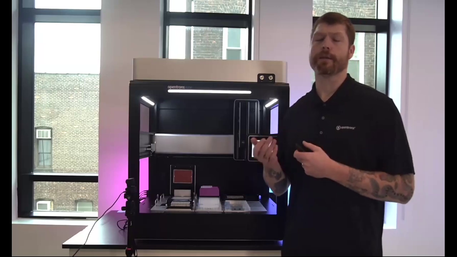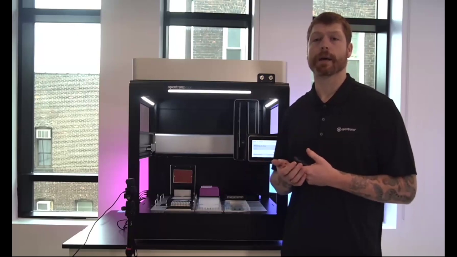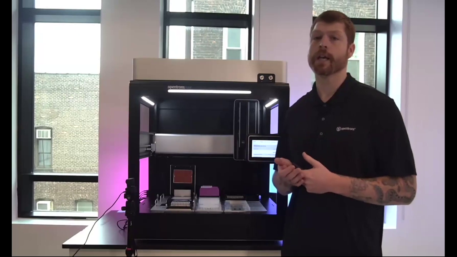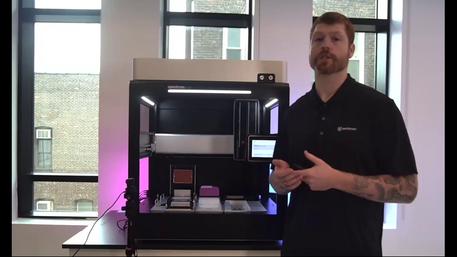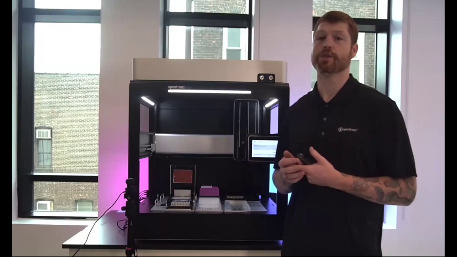There's going to be a few improved features first. These are going to be things like running protocols as long as you're using the latest Python API version, which is 2.20. We're going to add in more partial tip pickup configurations for both the Flex and the OT-2 Gen 2 pipettes.